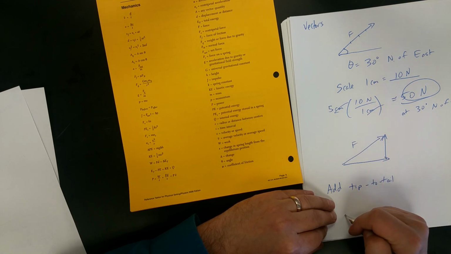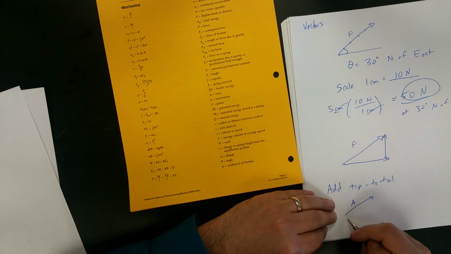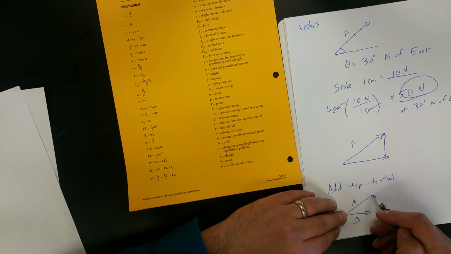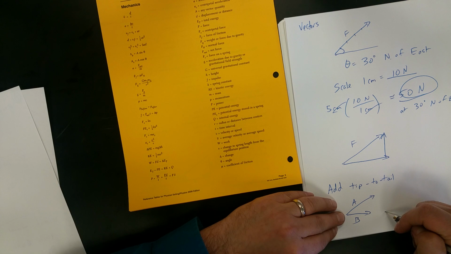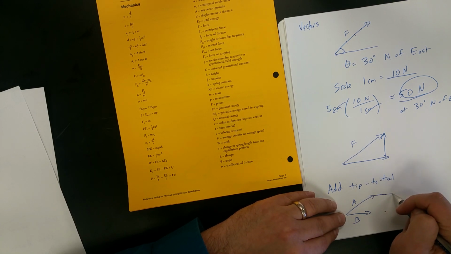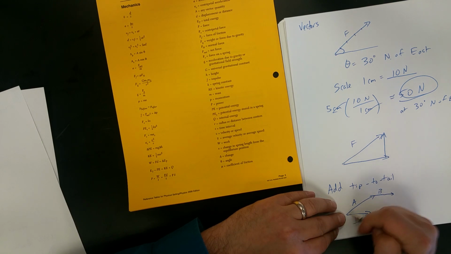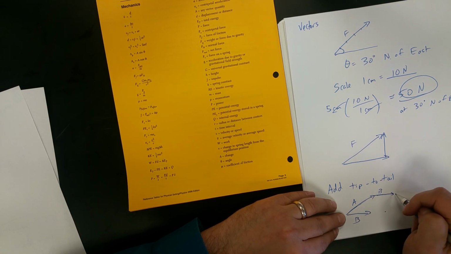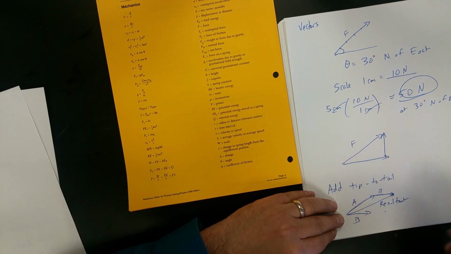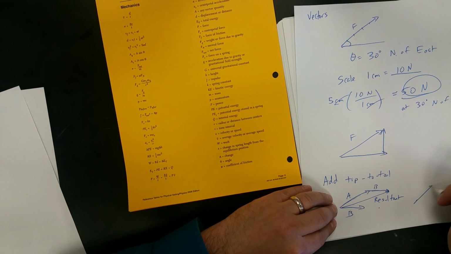So adding tip to tail means, let's say we add vector A and vector B. Well, we've got to add them such that when one vector ends, the next one begins. So you could do it like this and say, hey, B, I can move vectors. I just can't change the angle. So A plus B going northeast and then going east gets me out here. So my resultant would be this. You might see A plus B already drawn that way. It still gets you a resultant out there.